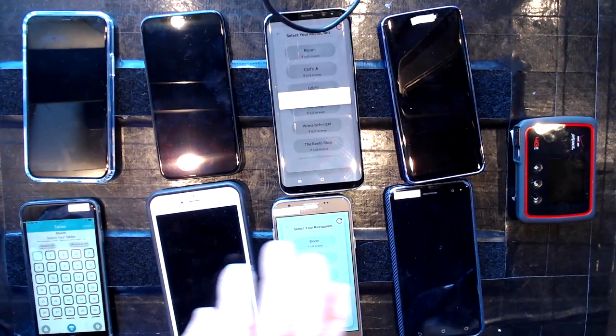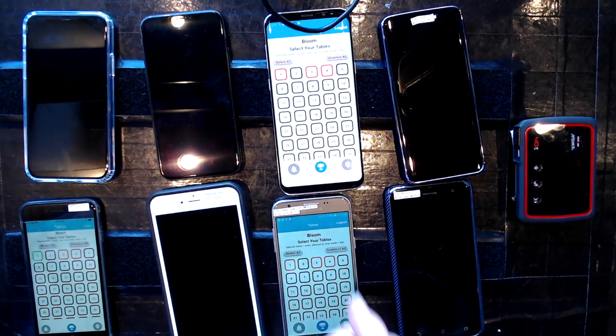These two devices, but on here it still hasn't updated yet. Another thing we can do is check at this restaurant with the other ones. We're at Bloom, right? Table's still occupied.